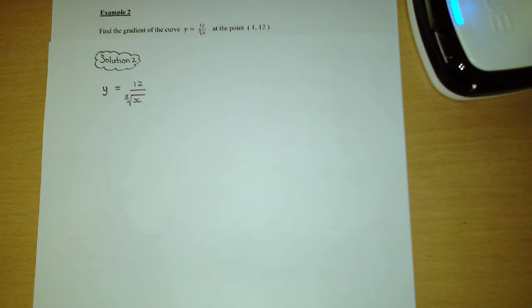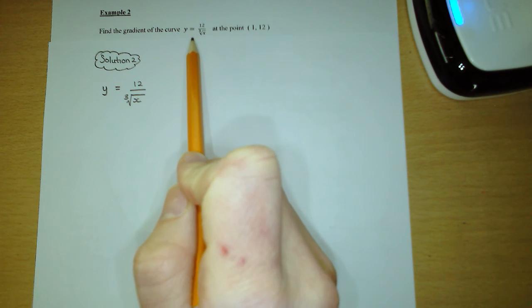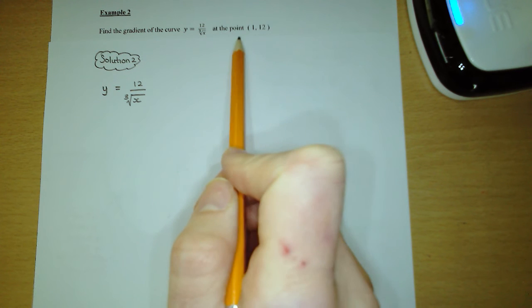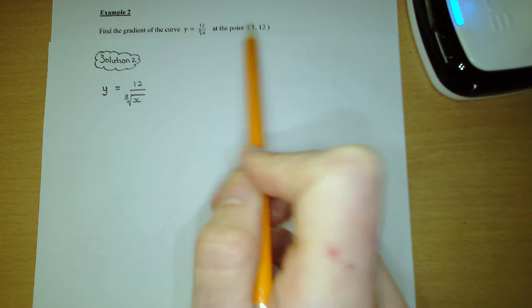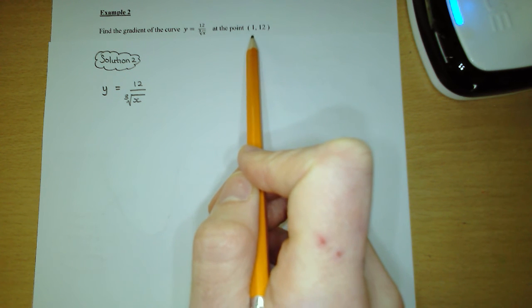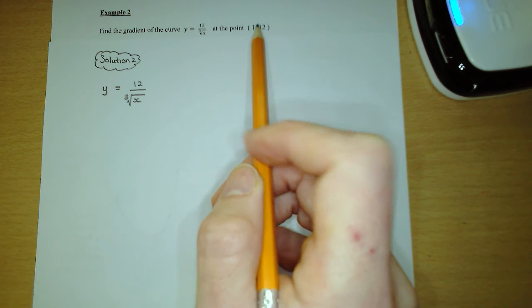Okay, example 2 on the gradient of a curve. So it says, find the gradient of the curve y equals 12 over the cube root of x at the point (1, 12). So they've given us the x and y coordinate of the point this time. In the previous example they only gave us the x coordinate of the point. So we know the x and y coordinates of the point that lies on this curve.